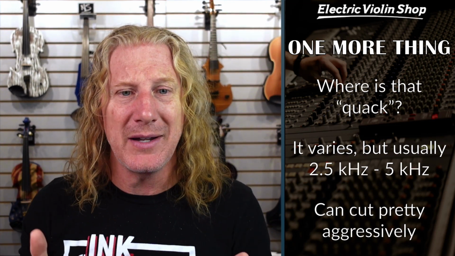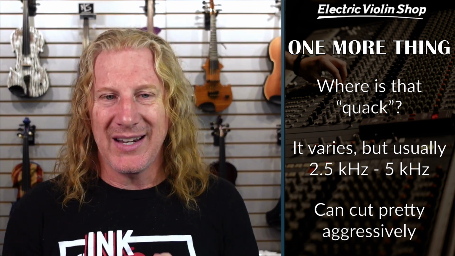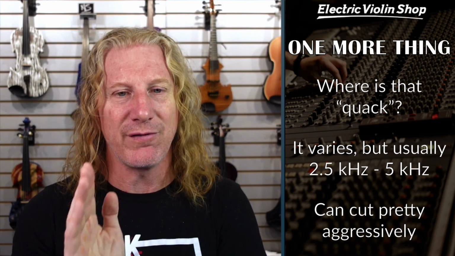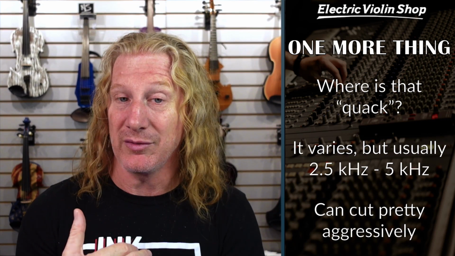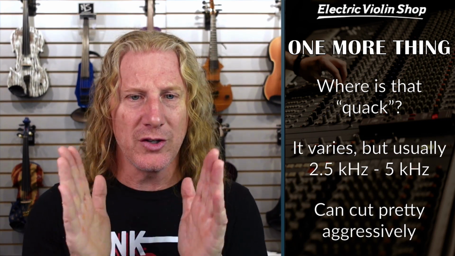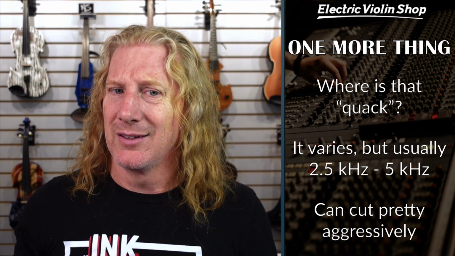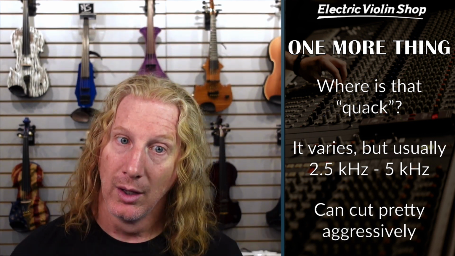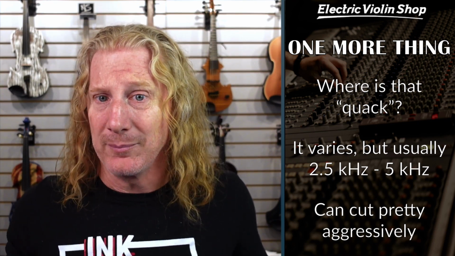It does vary based on which piezo they're using and how it's built into the instrument. But generally, there's going to be sort of a quack between about 2.5 and 5 kilohertz. And you can cut that frequency pretty aggressively. And still, as long as you're doing a fairly narrow cut, you're going to pull a lot of that quack out of the instrument. And you're going to go, oh, thank God, now it actually sounds like an instrument that I want to play.